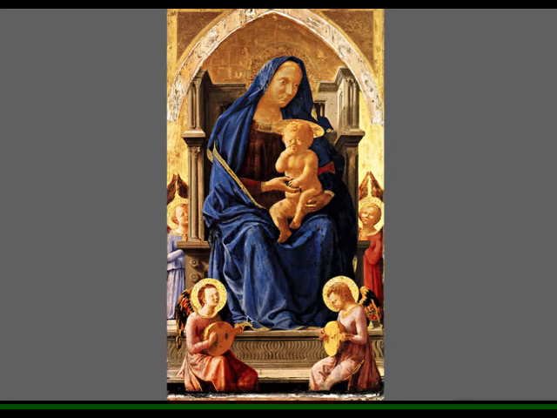If you can see my cursor, the angels in the front are creating a spatial relationship between themselves and the throne behind, and then there are angels behind. So this looks like a real person in real space, and the baby actually looks like a baby, like the artist looked at a baby and saw how they were proportioned and how they behave.